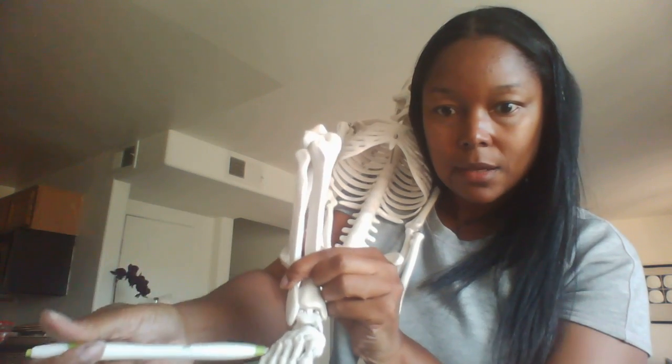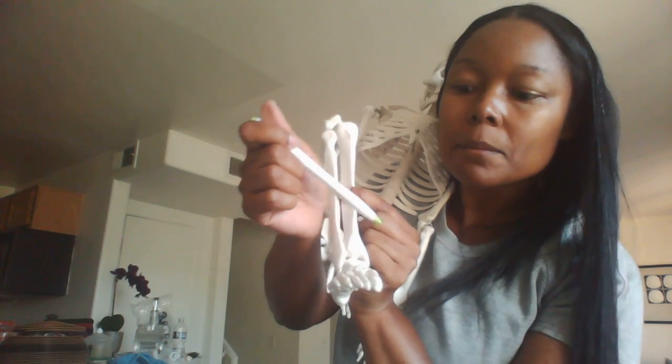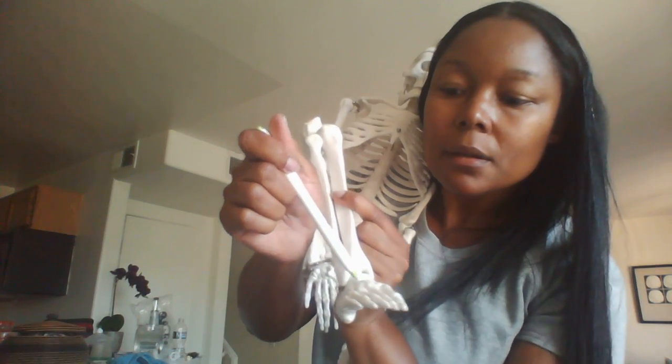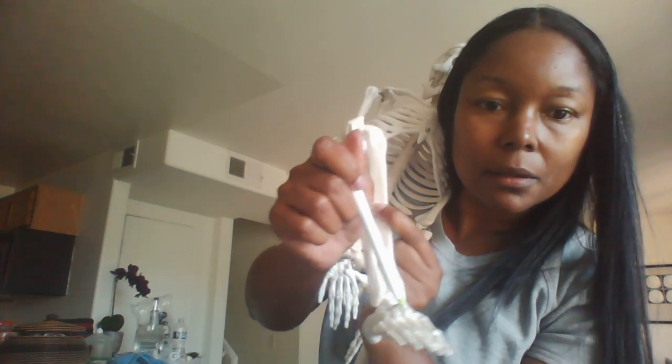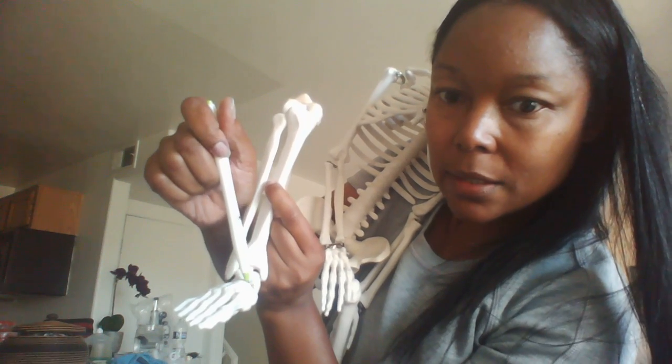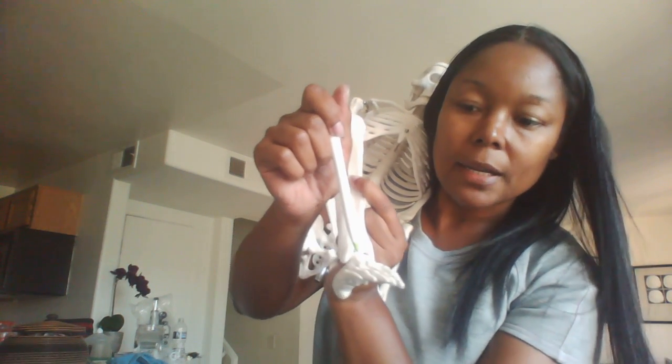And then we have the navicular bone right there. Okay, now I'm going to point out the cuboid bone right there.